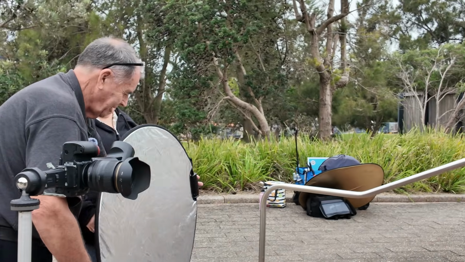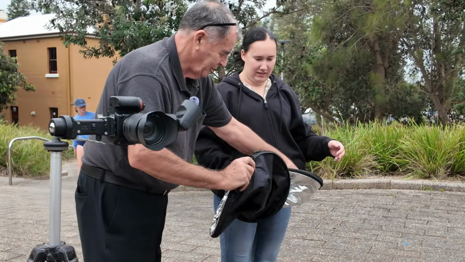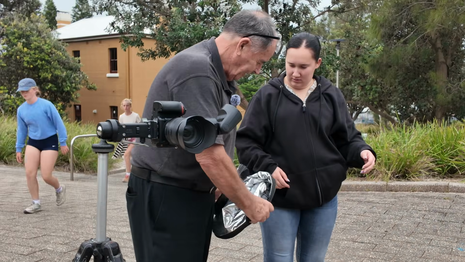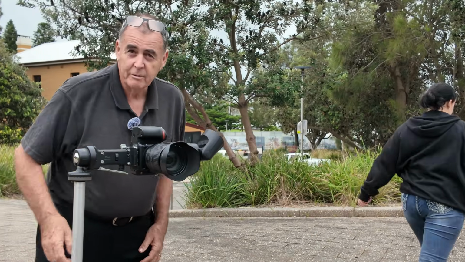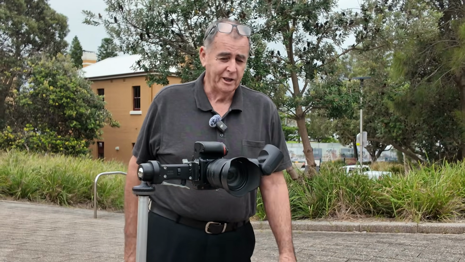I'll get it one day. Just get one hand over the other way and just twist it like that. And that. We'll do it. Okay. I'm going to make a video on how to fold up reflectors one day.